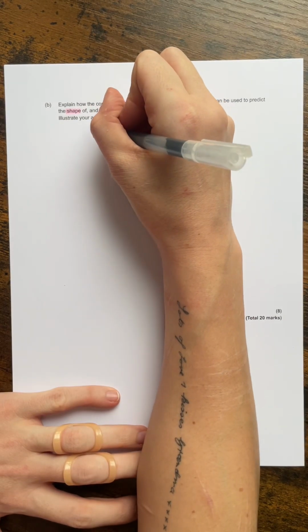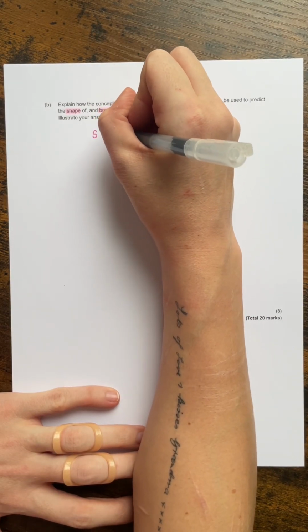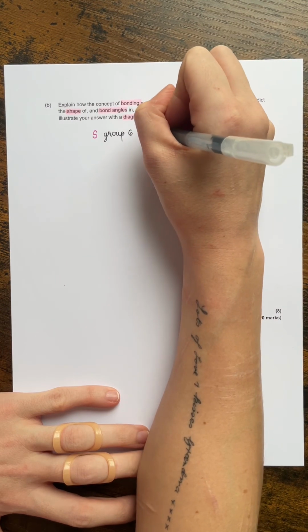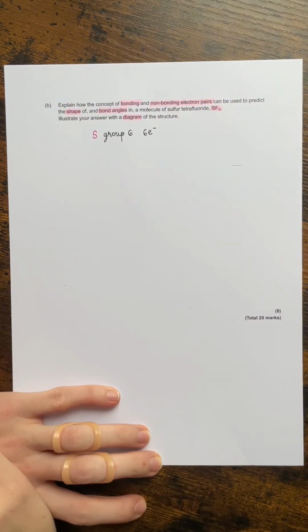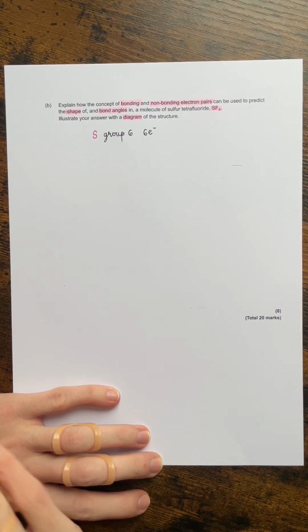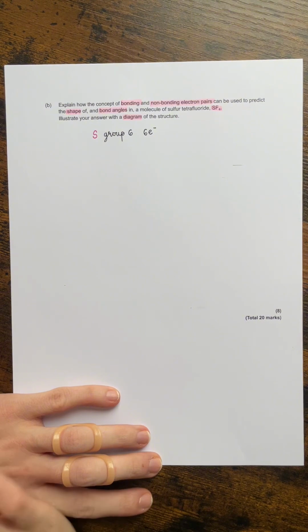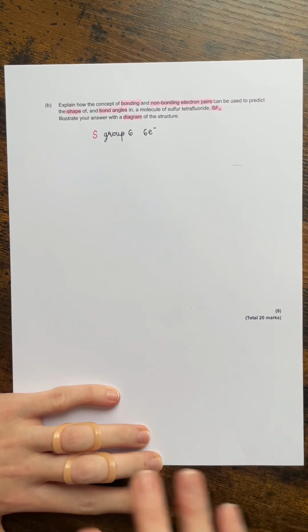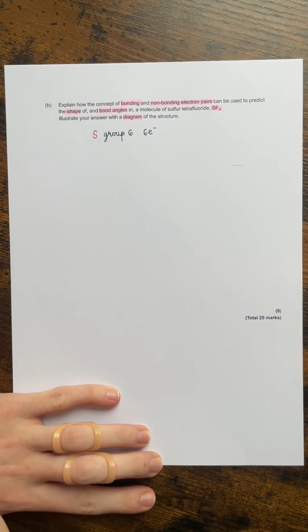So sulfur is in group 6, and therefore we've got 6 electrons. Again, we're thinking a bit simplistically here in terms of the 6 outer electrons like we did at GCSE, but it works perfectly for every A-level example. We're thinking about sulfur because sulfur is going to be our central atom, and the fluorines are then going to be surrounding the sulfur in the middle.